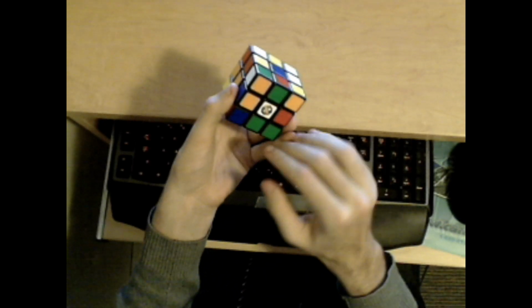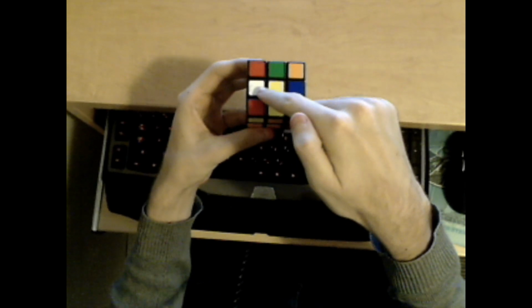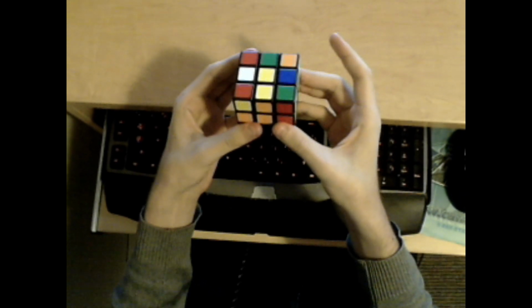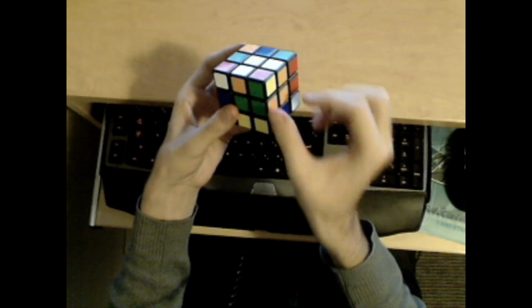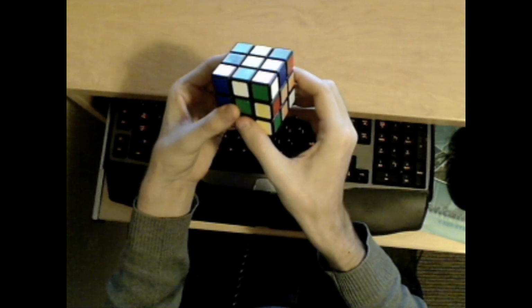Let's look at a bit more difficult example. So again, we are trying to solve the cross. So here I first notice that I have a white pointing to the top. I always want to solve those first. It is white-orange, so I will align with an orange on the side and turn the face twice.